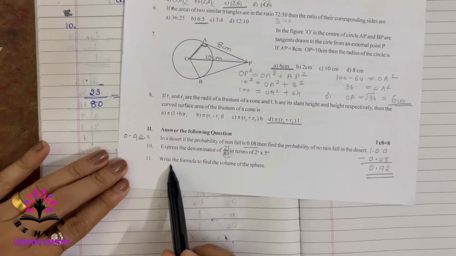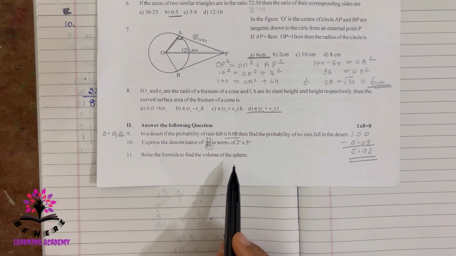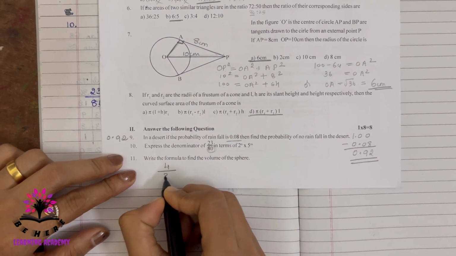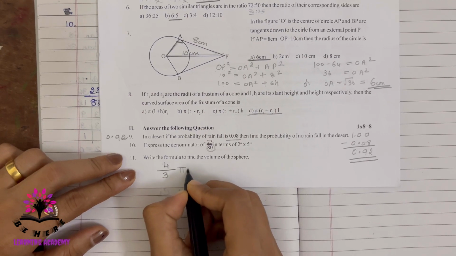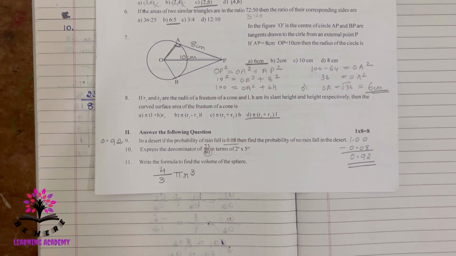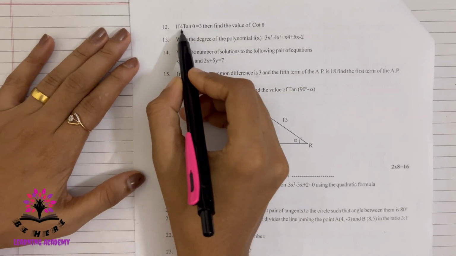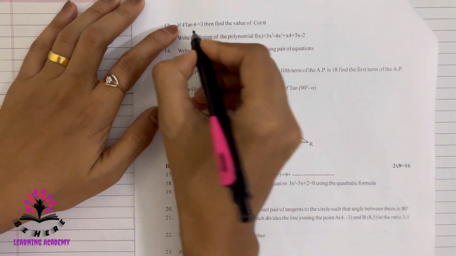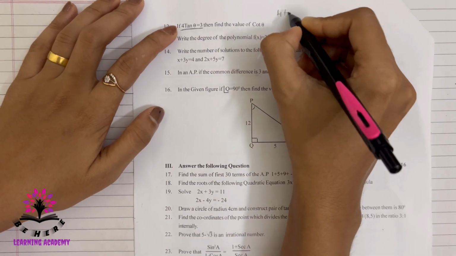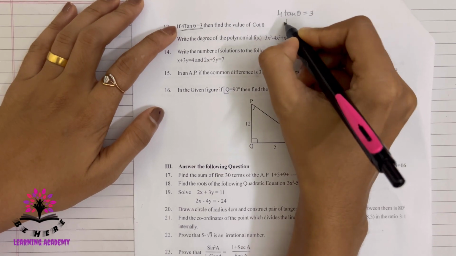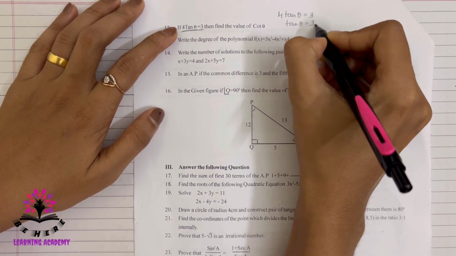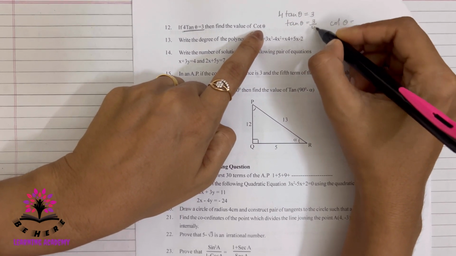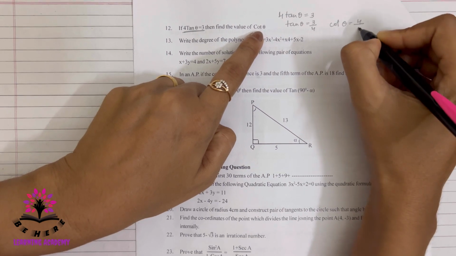So the next question, write the formula to find the volume of the sphere. Volume of the sphere is given as 4 by 3 pi r cube. If 4 tan theta is equal to 3, then find the value of cot theta. So first let me write this. 4 tan theta is equal to 3. Tan theta will be equal to 3 by 4. So you have to find the value of cot theta. Cot theta, you have to just reverse these values. It is 4 by 3.